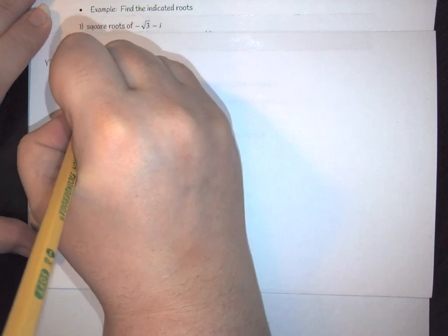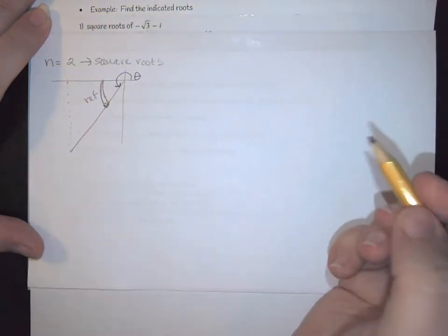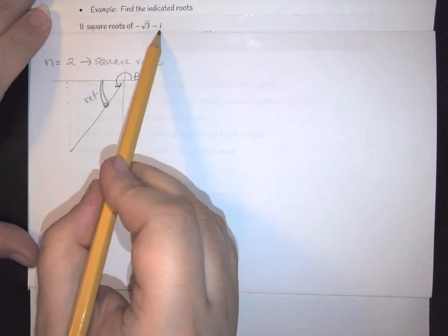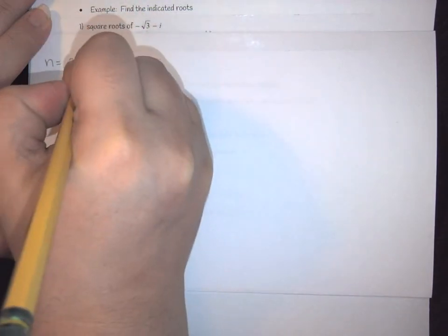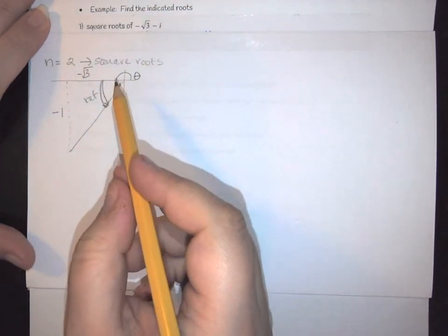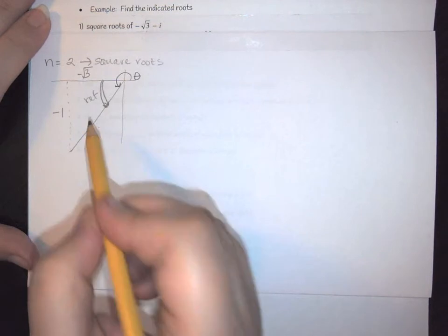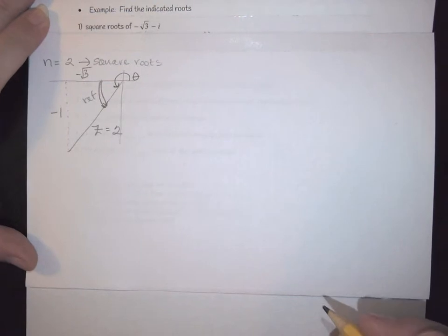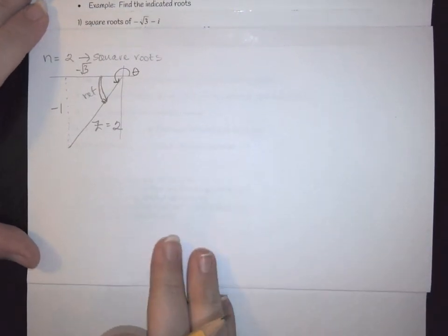which we call your reference. So this is the reference angle. We get that by using our terms. So here we've got, this is the negative 3, or square root of 3. This is negative 1. We would use Pythagorean's theorem to find this is your z value here, which we would find to be 2. Once we determine that, we can determine your reference angle.